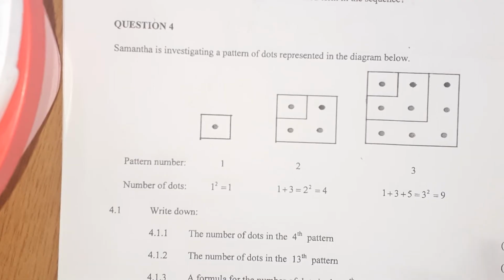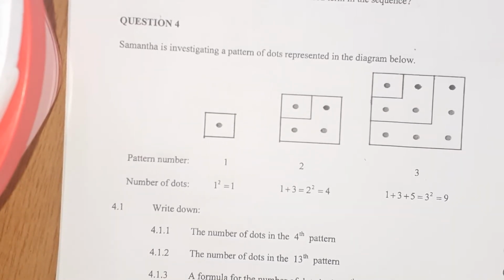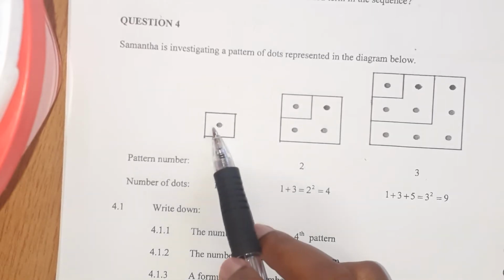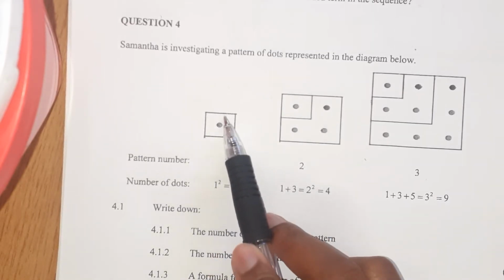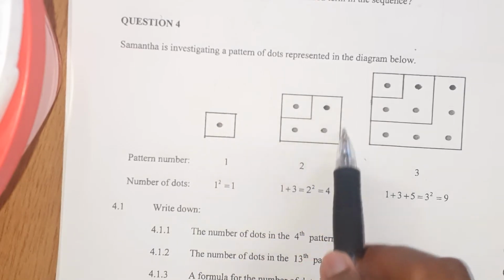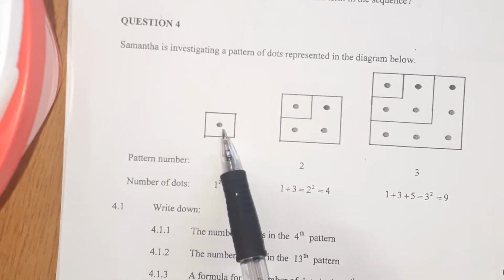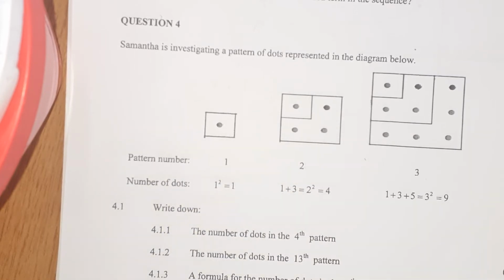Now let's do question 4. Samantha is investigating a pattern of dots represented in the diagram. Now we have a pattern here. There's one box, here there are 2 and 1 box, there are 3 boxes. So the pattern numbers are pattern number 1, 2, and 3.